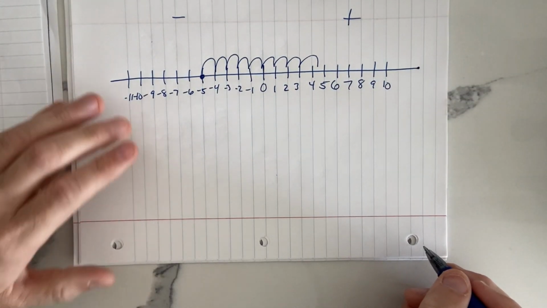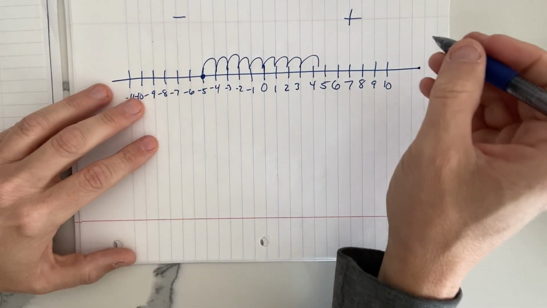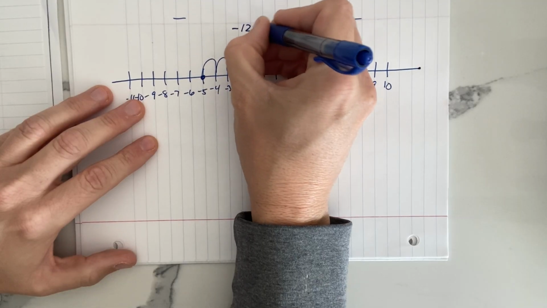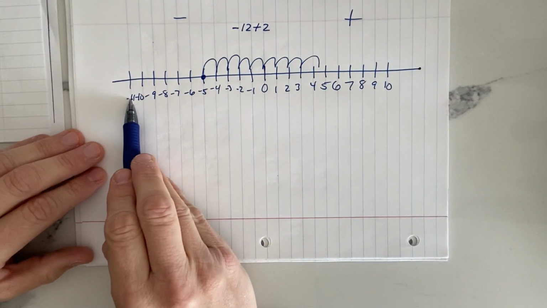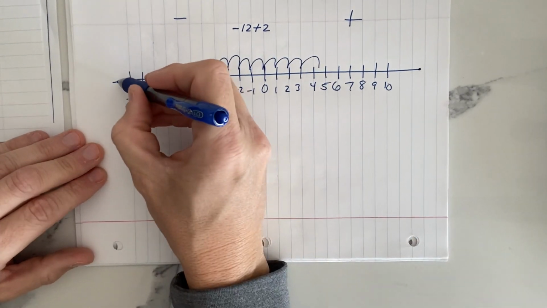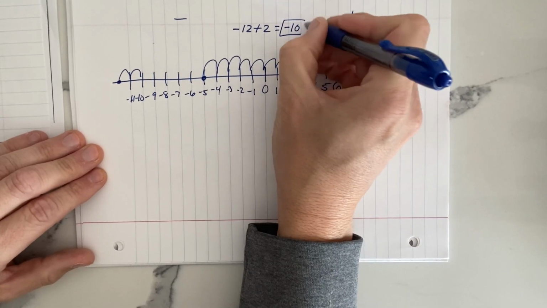Okay, let's say that I had, oh, I don't know, -12 plus 2. Well, here's -11. -12 would be right here, right? And then plus 2, 1, 2, it would be a -10.